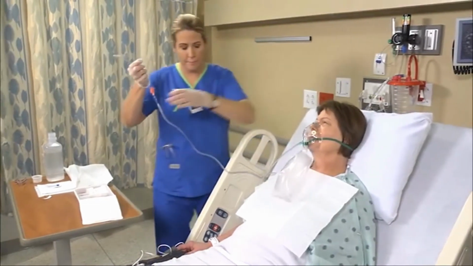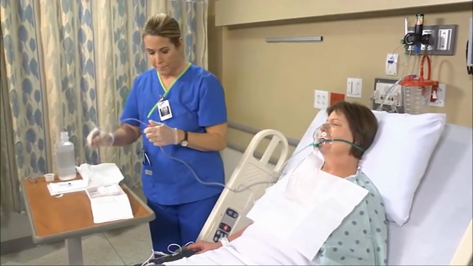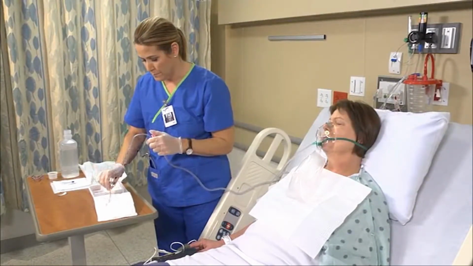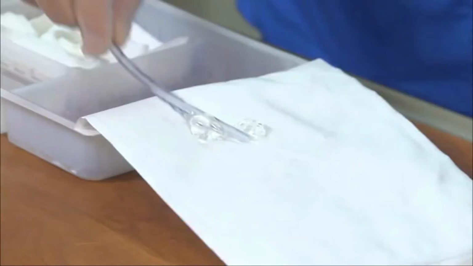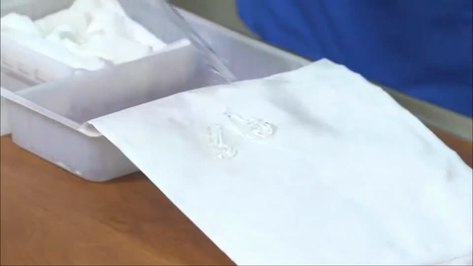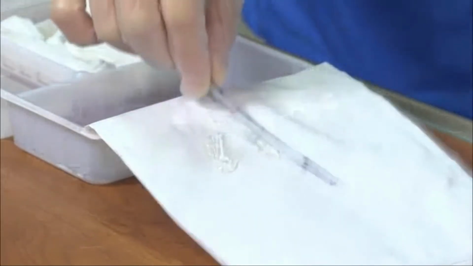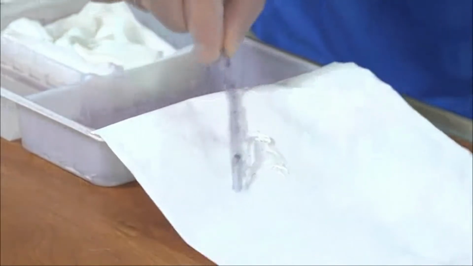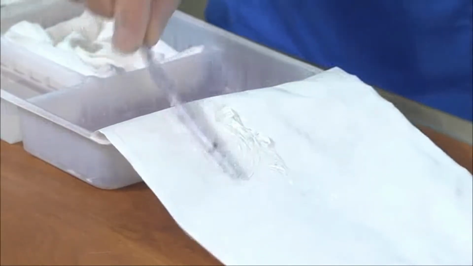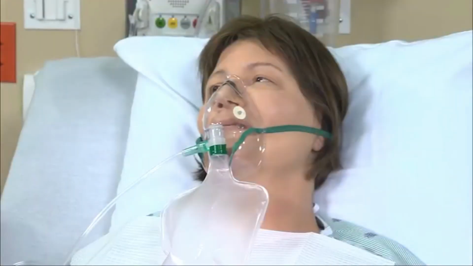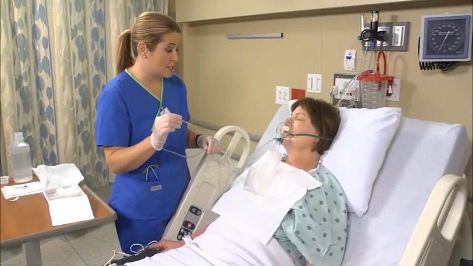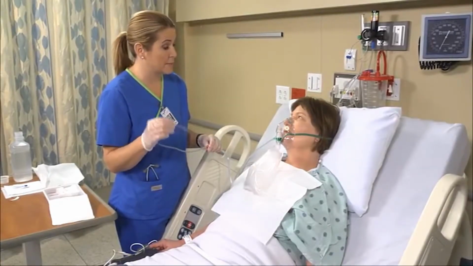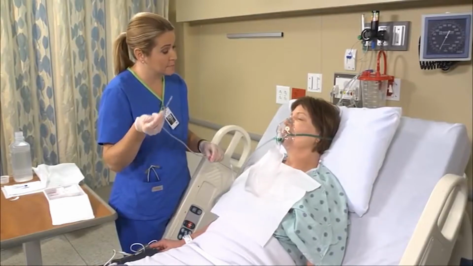Increase the patient's prescribed oxygen flow rate, instructing her to breathe slowly and deeply. Lightly coat 6 to 8 centimeters, or 2.4 inches to 3.2 inches, of the distal end of the catheter with the water-soluble lubricant. Miss Kennedy, I'm going to go ahead and suction down your nose into your lungs to help get out some of those secretions.